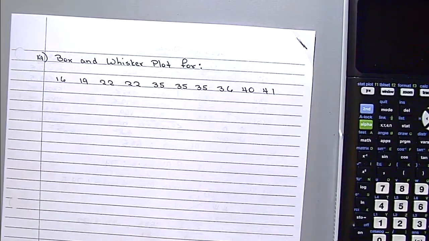I've got some data here, and I asked you if you could create a box and whisker plot for this data. Now, technically, this is not a test question. Okay, let's pretend this is a test question, because if you don't understand this, you won't be able to answer the test questions.